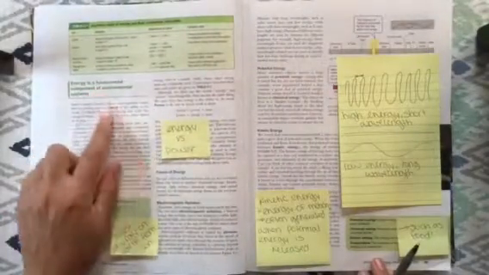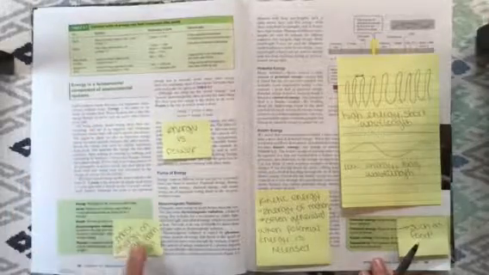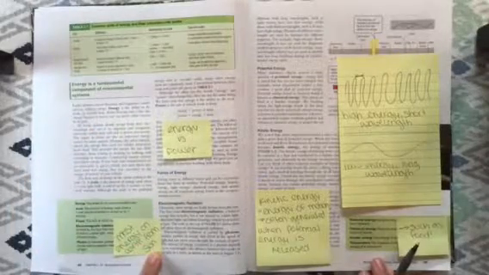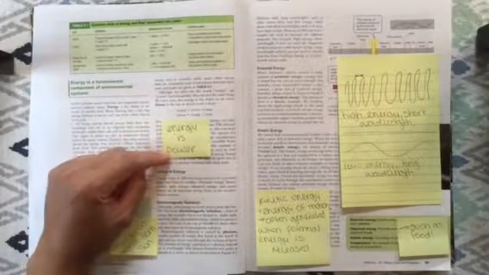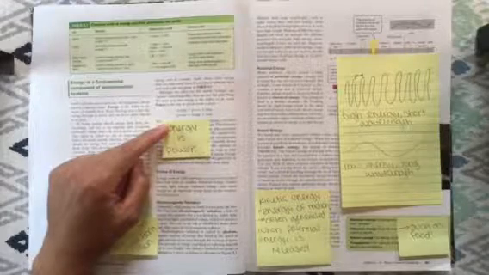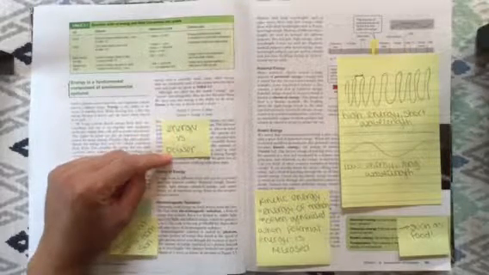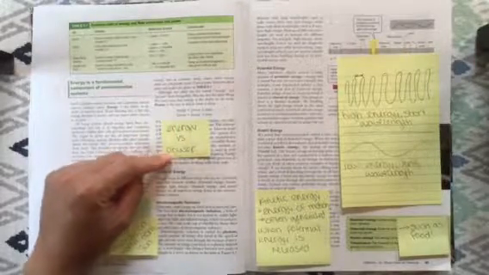So when we're talking about energy, we want to recognize that most of the energy on Earth ultimately comes from the sun. You probably already knew that. There's a distinct difference between energy and power. Energy is the ability to do work, but power is the rate at which that work is done.